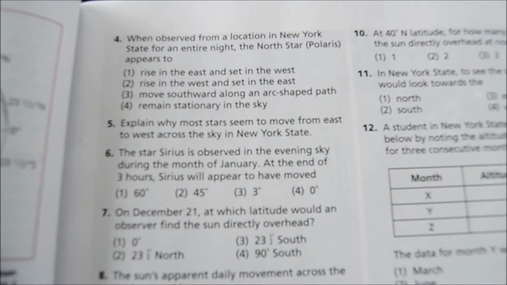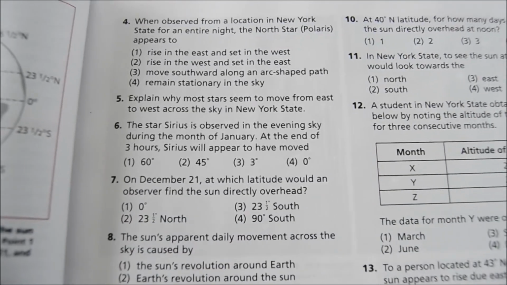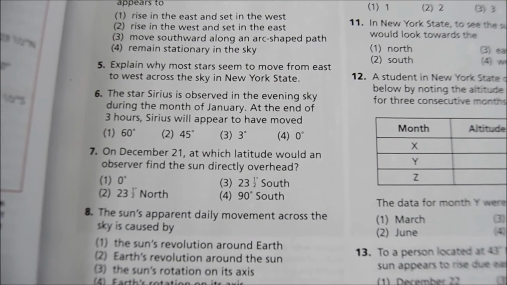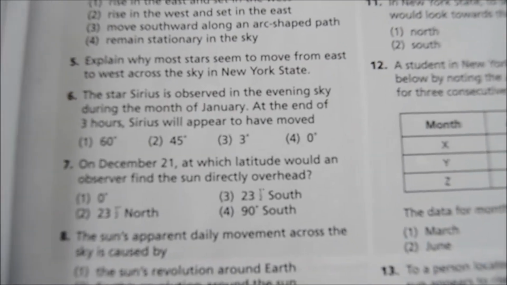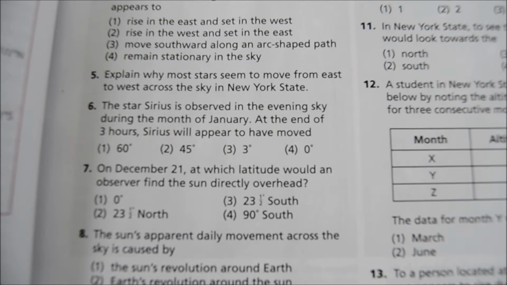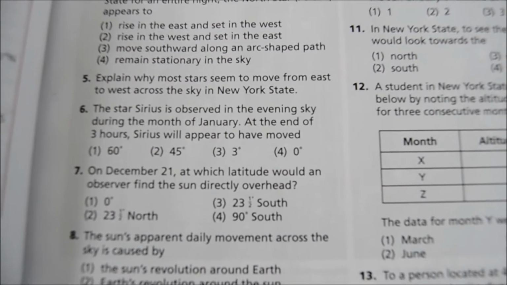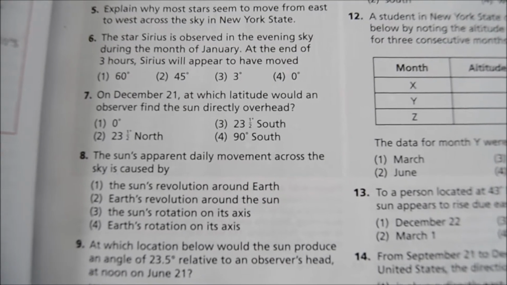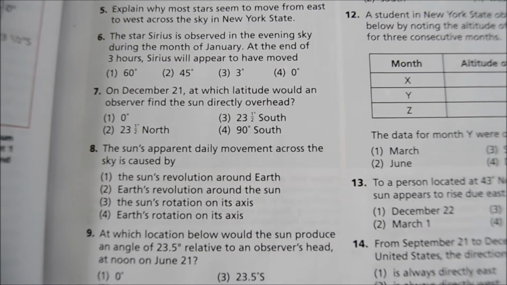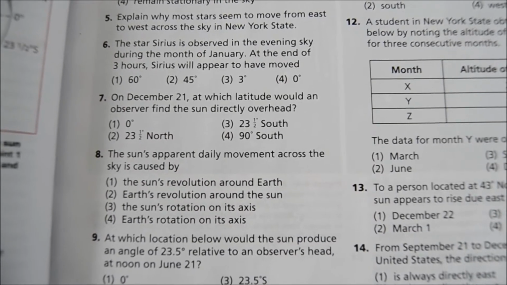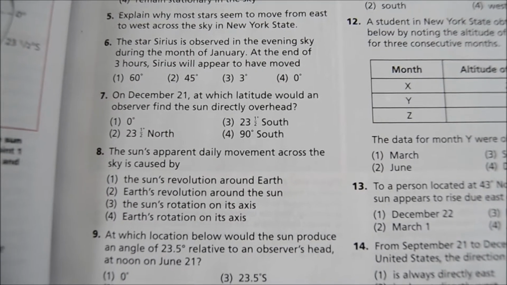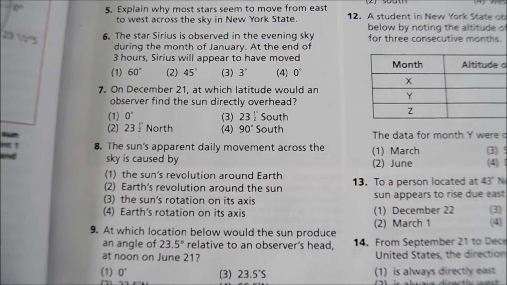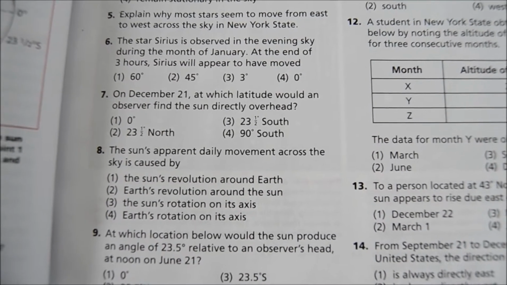Number 6. The star Sirius is observed in the evening sky during the month of January. At the end of 3 hours, Sirius will appear to have moved. We're back doing math. So 15 degrees per hour times 3 hours, it's going to be 45 degrees. On December 21st, date really important, that's the one you underline. December 21st, at which latitude would an observer find the sun directly overhead? So going back to your notes, December 21st, we're looking at seasons. Where is the sun at zenith? That's 23.5 degrees south latitude, also known as the Tropic of Capricorn.